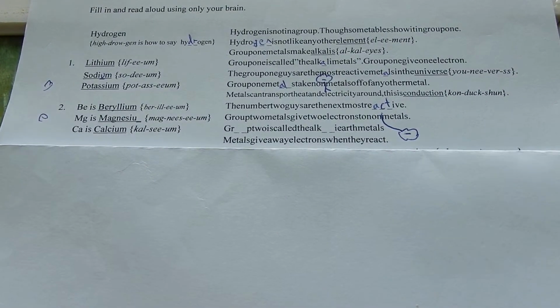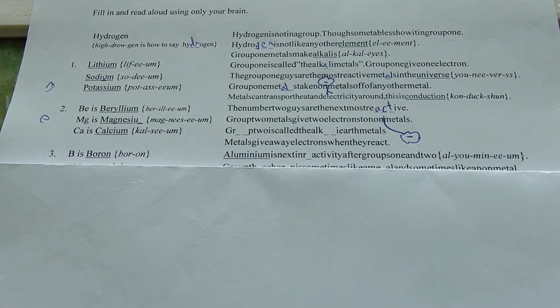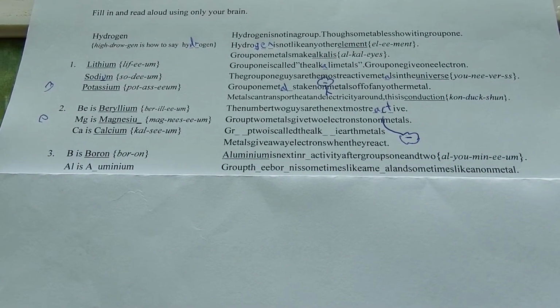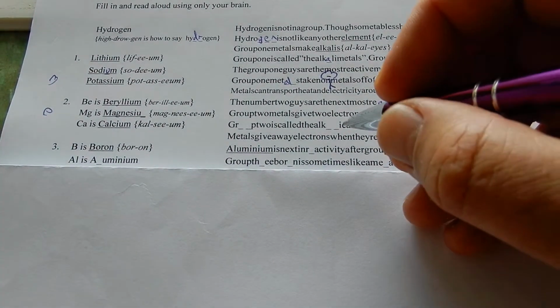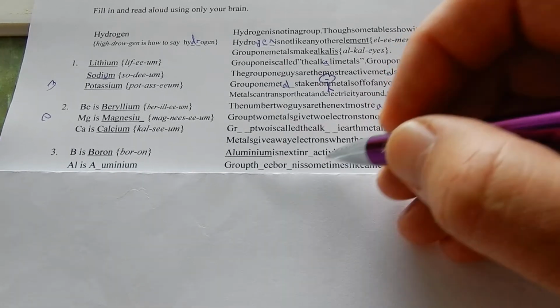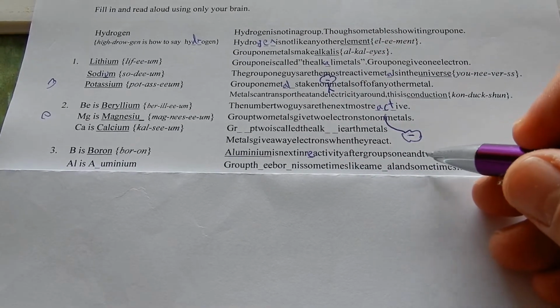Metals give away electrons when they react. B is boron. Al is aluminium. Aluminium is next in reactivity after group 1 and 2.